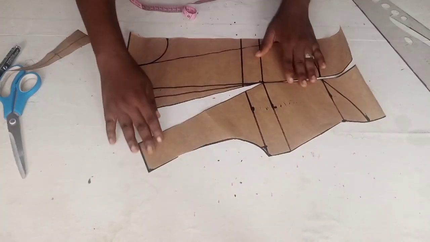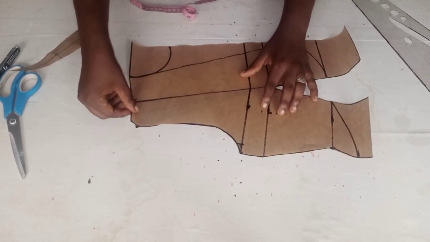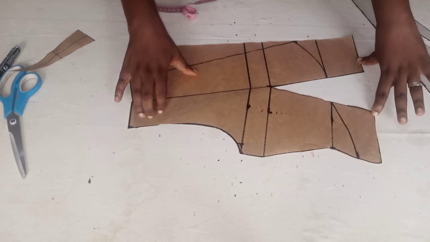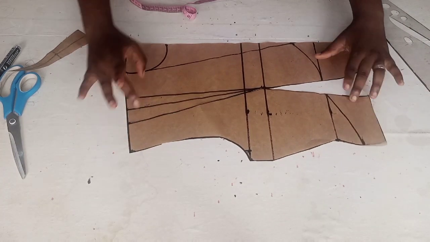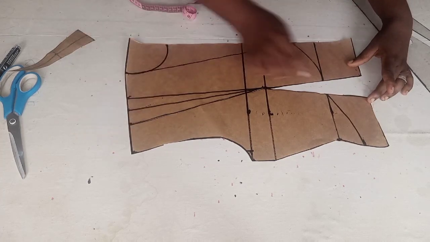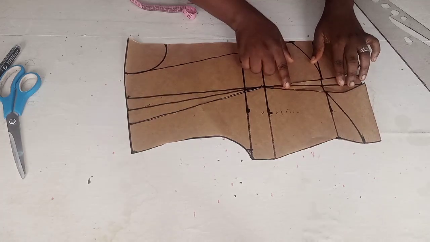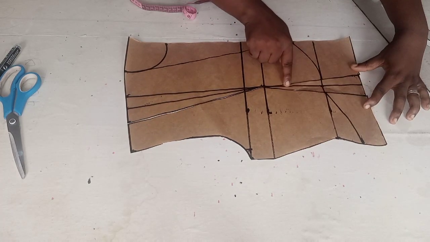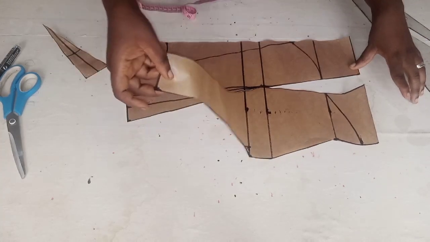So now, you can see it. If I said I should close this dart at the neck, you can see how wide this place is. Hope you can see it. So this is it. You open your dart. This is the dart I cut out. I remove the dart, and I close this shoulder dart.